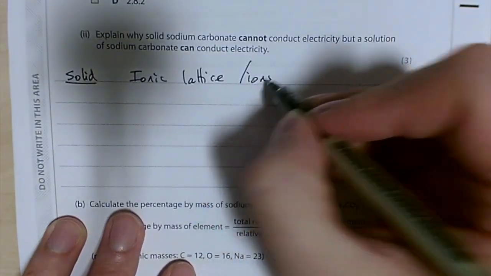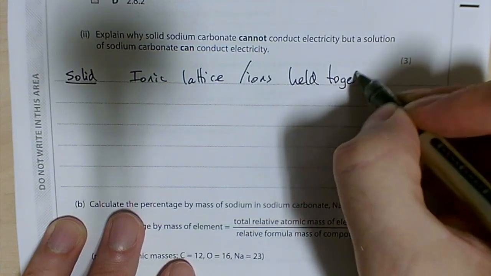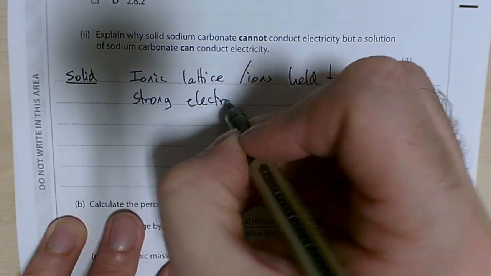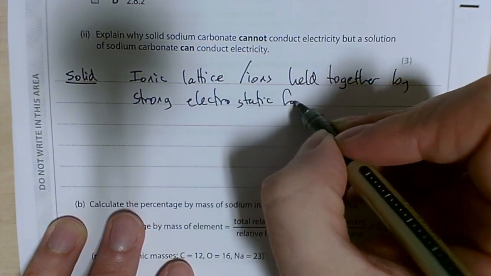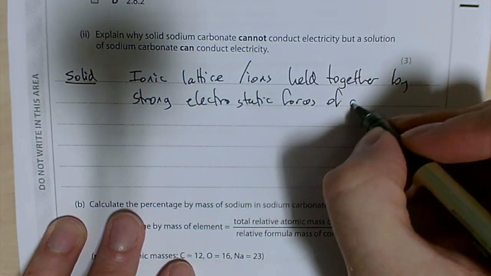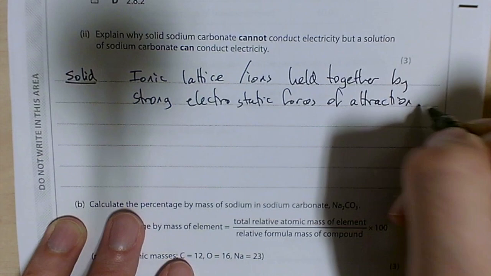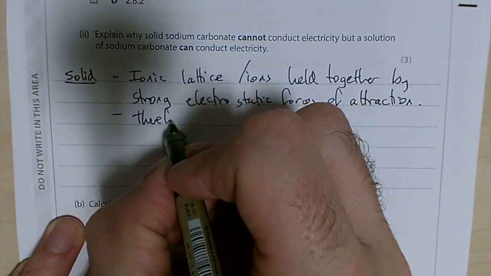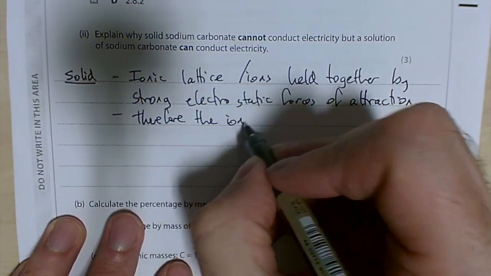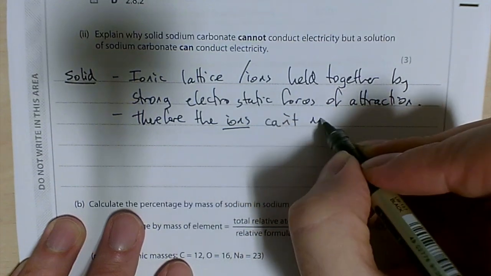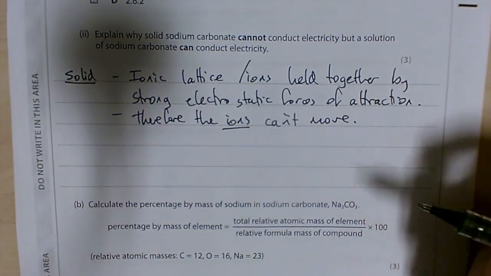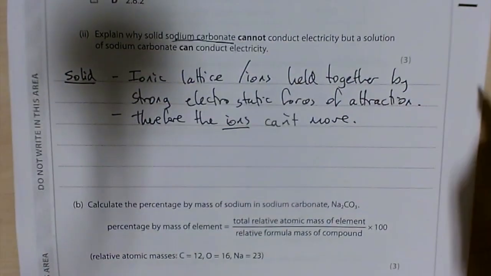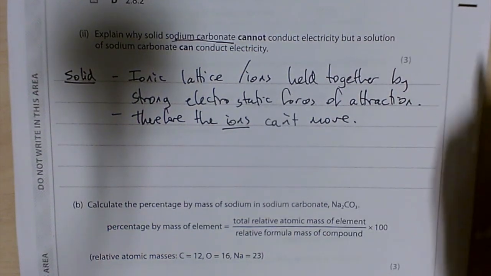or ions held together by strong electrostatic forces of attraction. And then, second part is, therefore, the ions can't move. And you must refer to ions. It's ionic bonding. We know that because it's a metal and a non-metal. So it must be ionic, and the ions can't move.